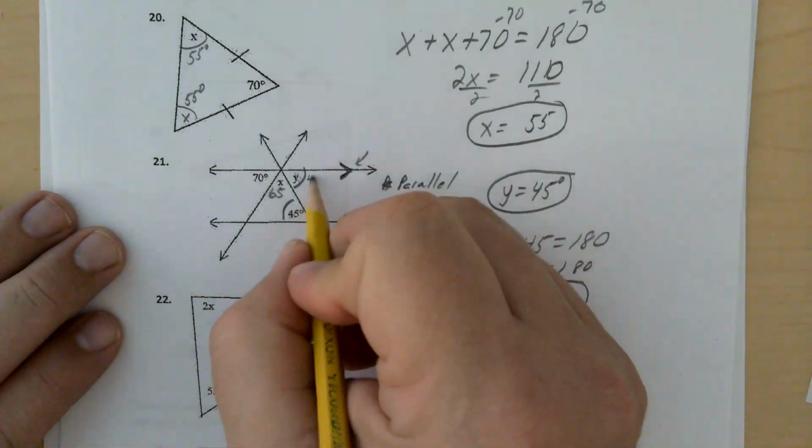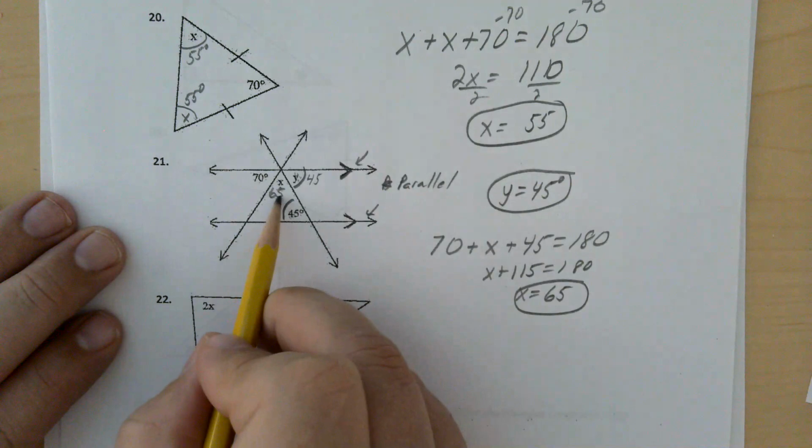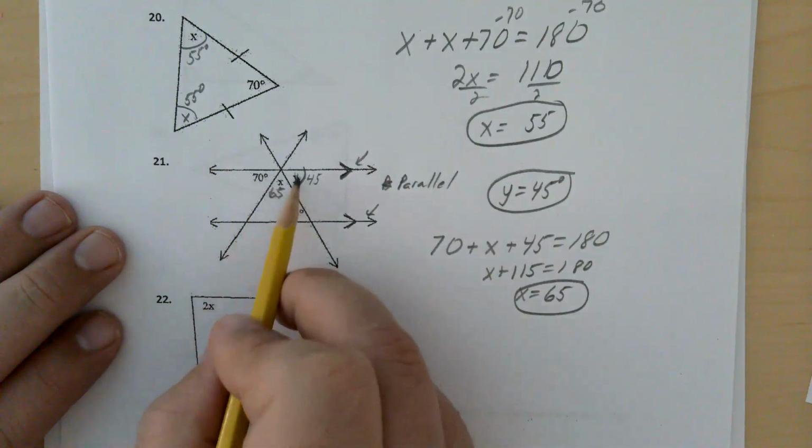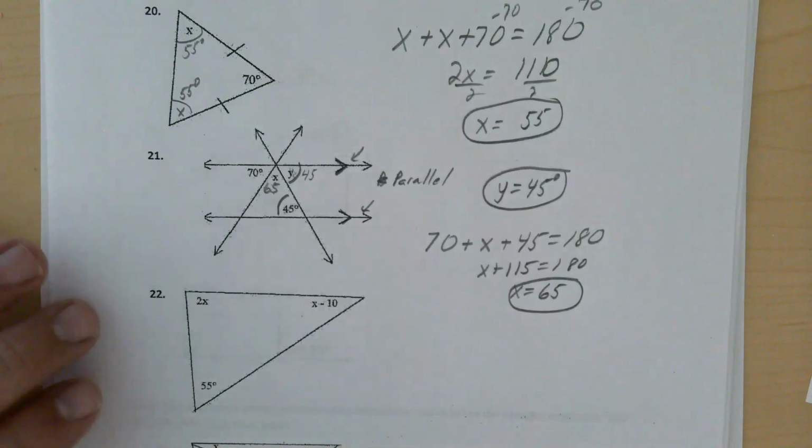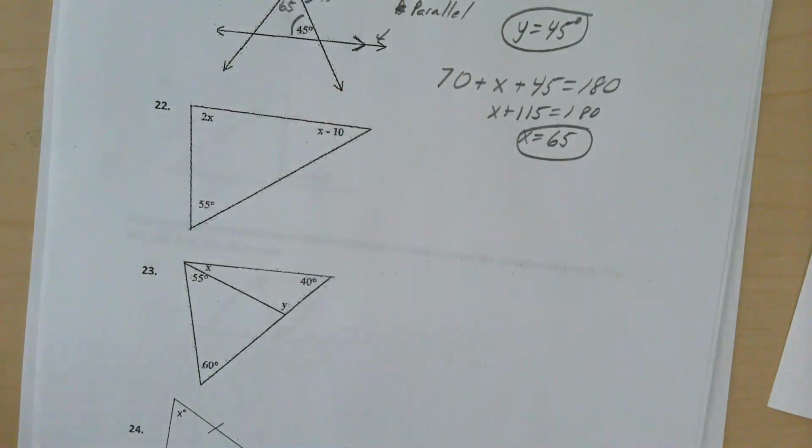So this would have to be 45. This has to be 65. Again, check all three of these angle measurements add up to 180. Okay. The next one, please don't get this wrong.